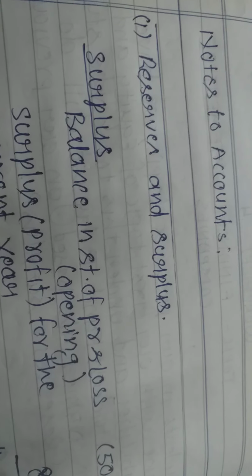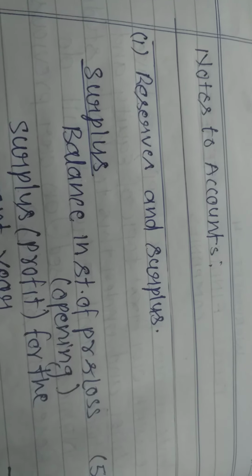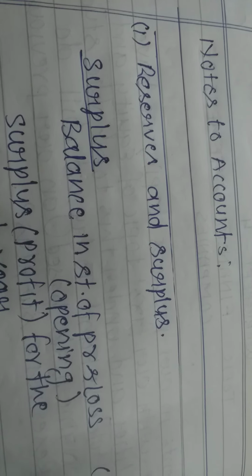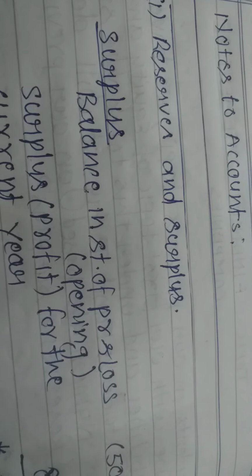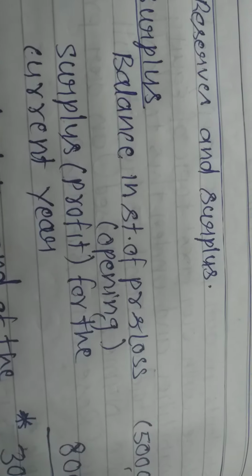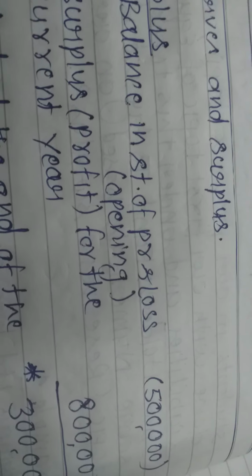Now see, in notes to account, you have to write reserves and surplus. In this particular question, no reserve has been given to you. So we will come to our second heading, that is surplus. Under this heading, the balance in statement of profit and loss opening has been provided to you. How much?